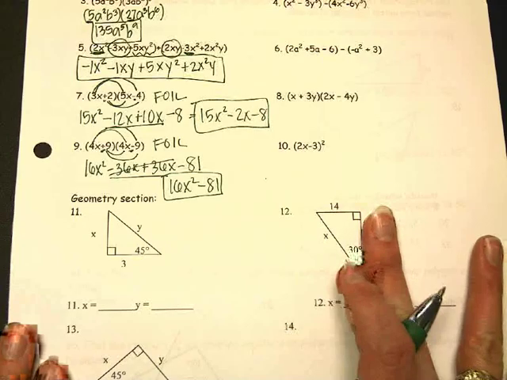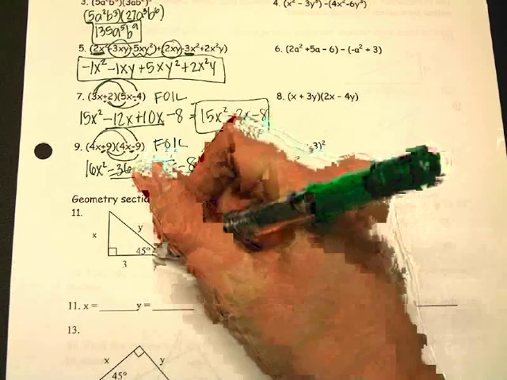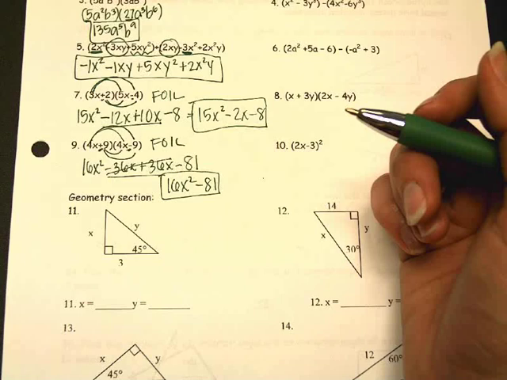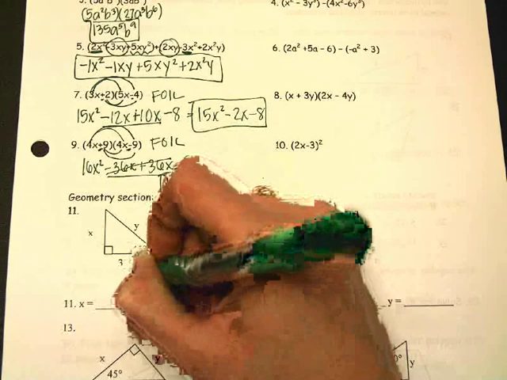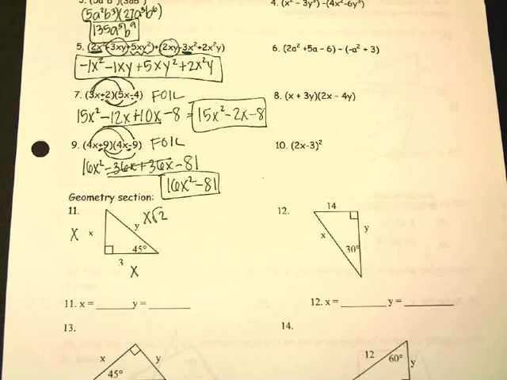Moving on to number 11. This is a special right triangle. I noticed that I've got a 45-degree angle here. So in my class, what we do is we first start by labeling our pattern. The pattern for a 45, 45, 90 is x, x, x radical 2. And then we start with the side that we are given.